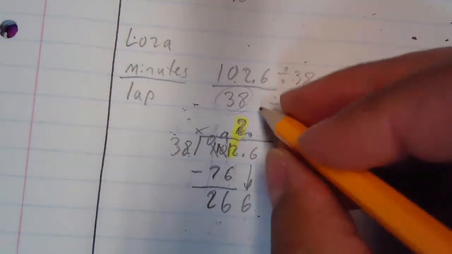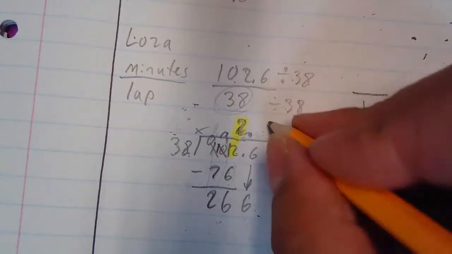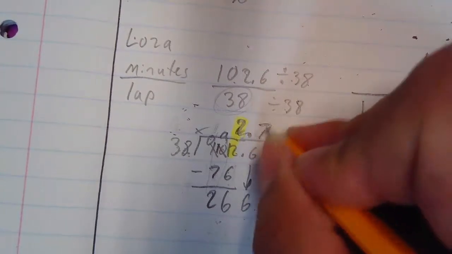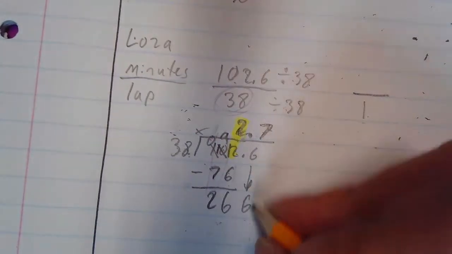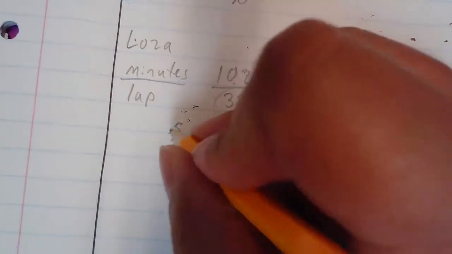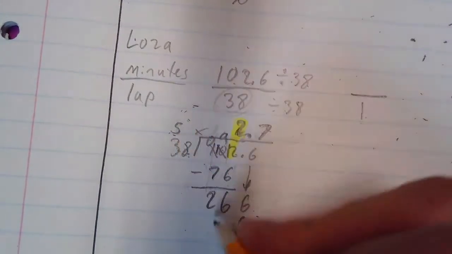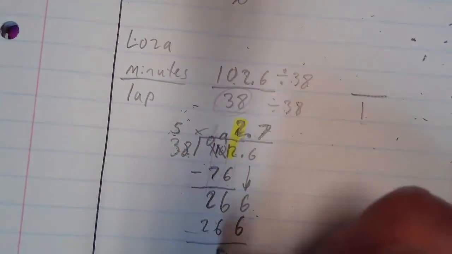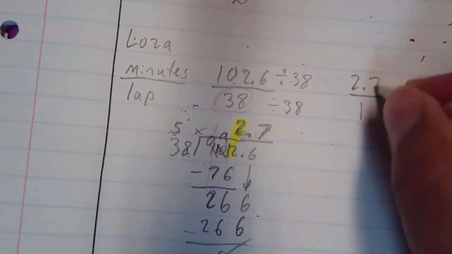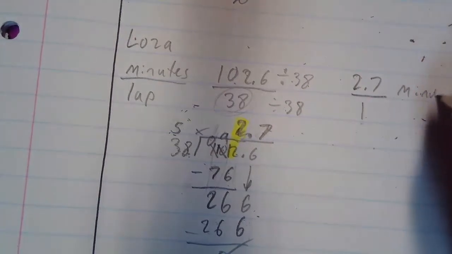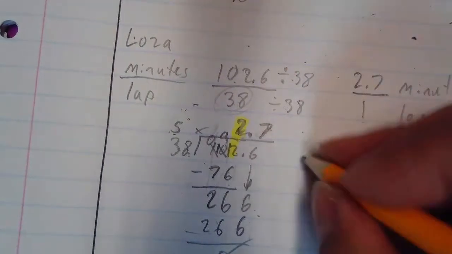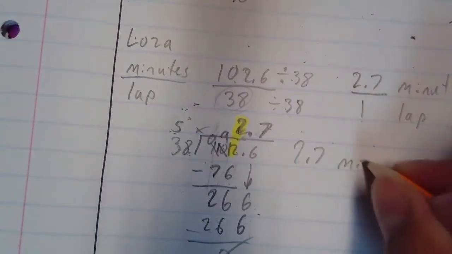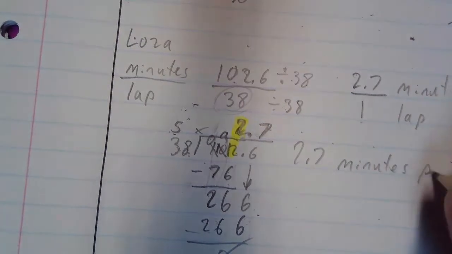So let's try 7. Let's see if it works. 7 times 8, 56. 7 times 3 is 21, plus 5, 26. Okay, that works. 2.7 minutes per lap. And I'm going to write that out. 2.7 minutes per lap.